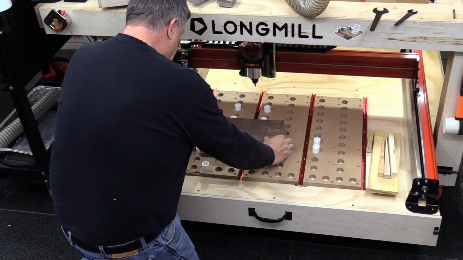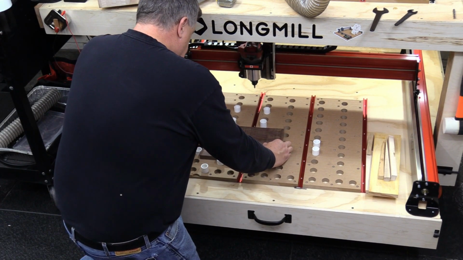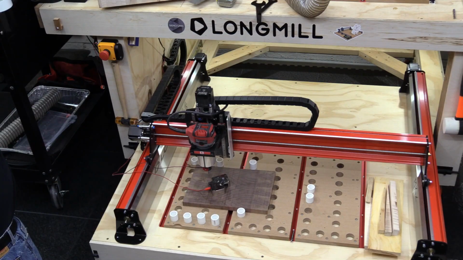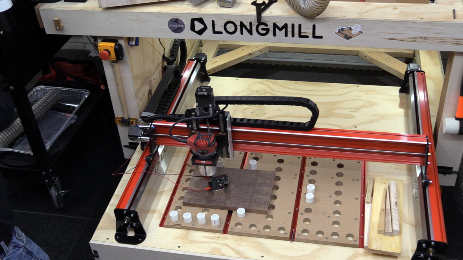Now here you see me installing the walnut board with that double-sided tape, and honestly that really works well, but for some reason I had it in my head that maybe I should just put a clamp or two on that, and you'll see me do that here shortly.